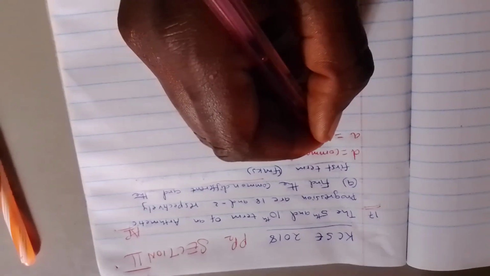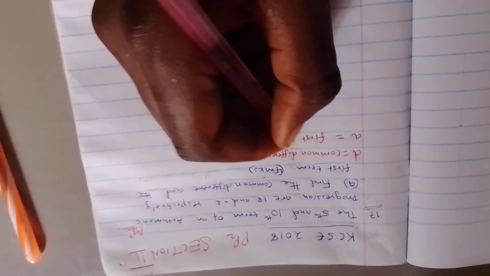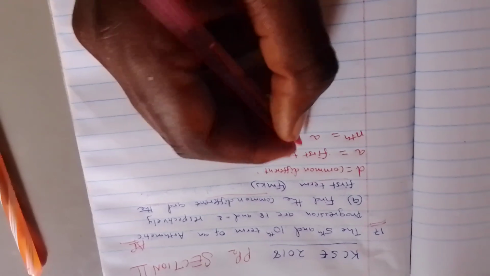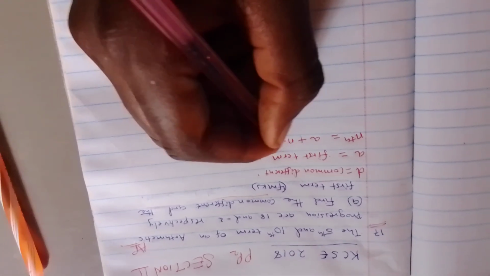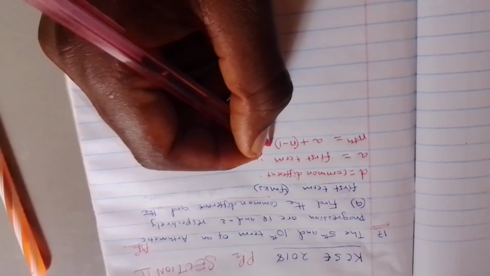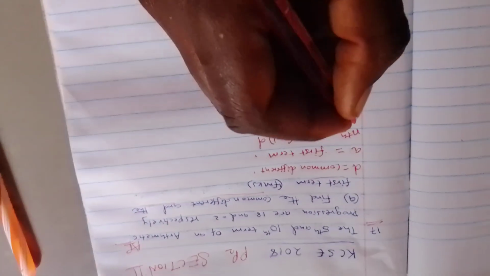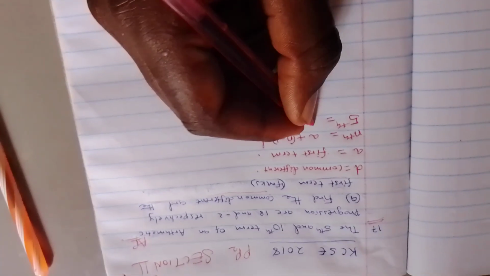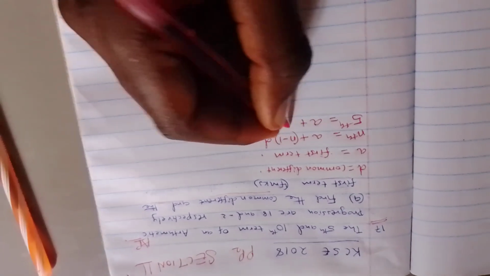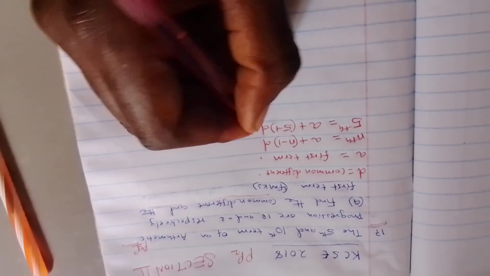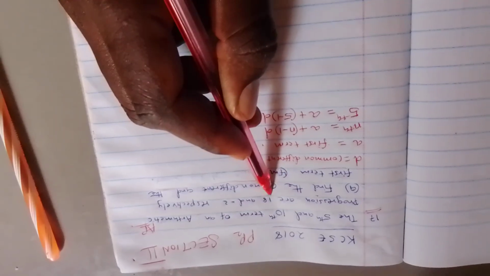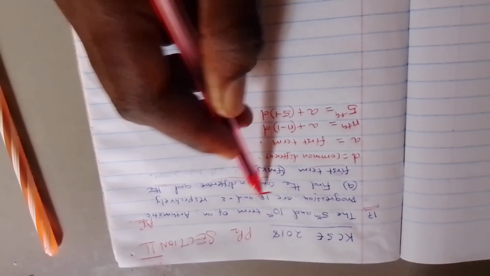Let a be equal to the first term. For any nth term, it is equal to the first term plus n minus 1 multiplied by d. Therefore, for the 5th term, it is equal to a plus 5 minus 1 multiplied by d, and the question has said the 5th term is 18.